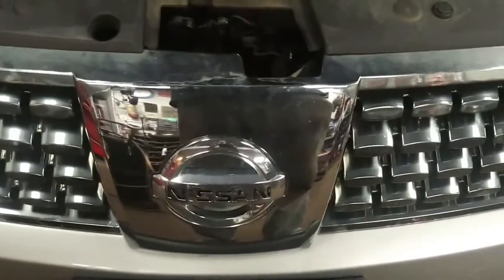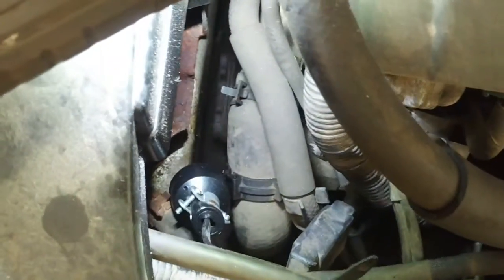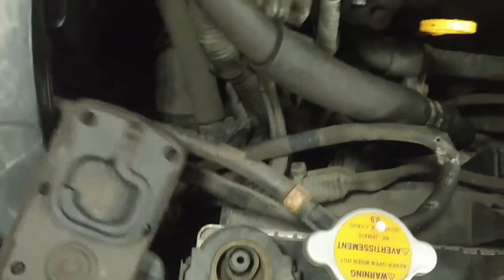So today we have a 2004 Nissan Maxima, and the complaint is the AC intermittently doesn't work. Right now, if we look down here, you can see the AC compressor is running and it's blowing cold air. They said it was working today on the way to the shop, but occasionally they'll shut it off and restart it and it won't work.